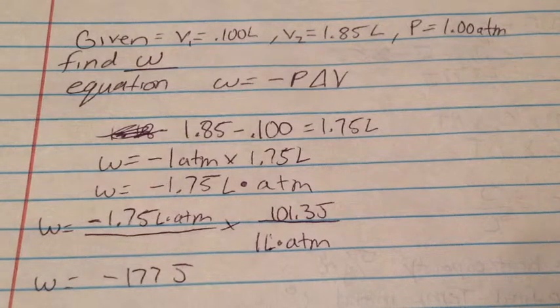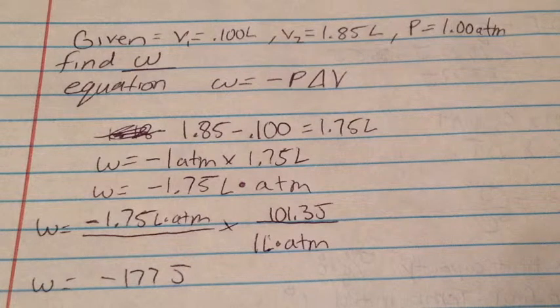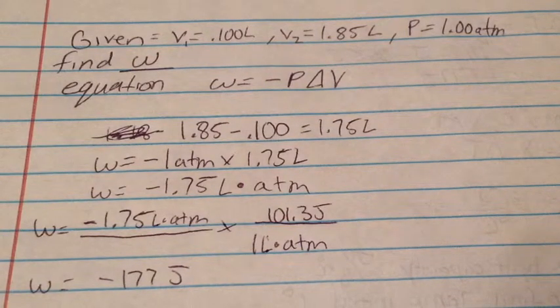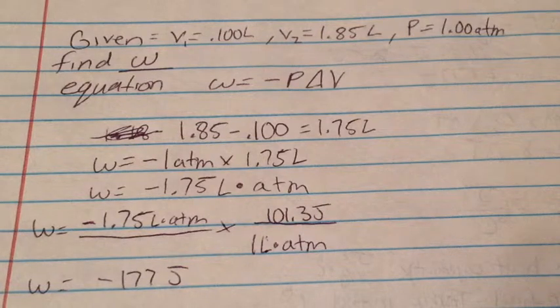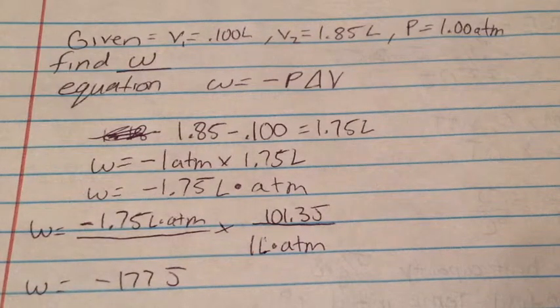Using the equation W equals negative P times delta V, we plug in our data. Our pressure of -1 atm times the difference in our volume of 1.75 liters equals -1.75 liters times atm.